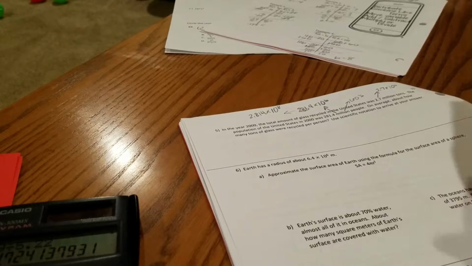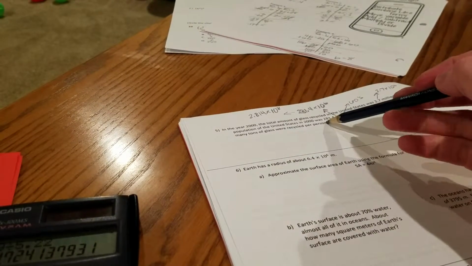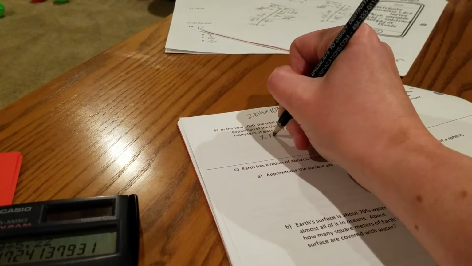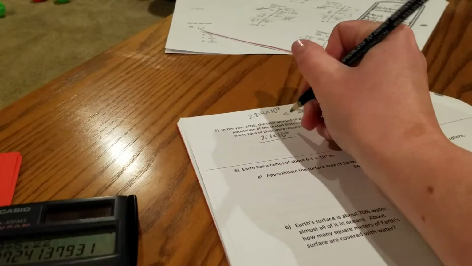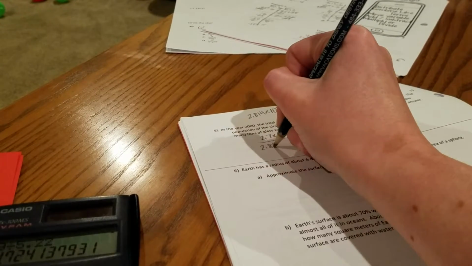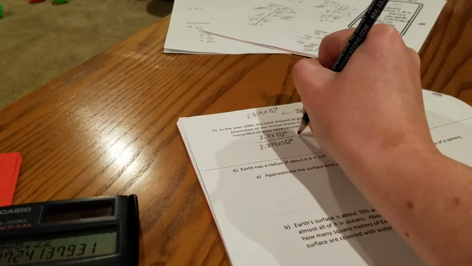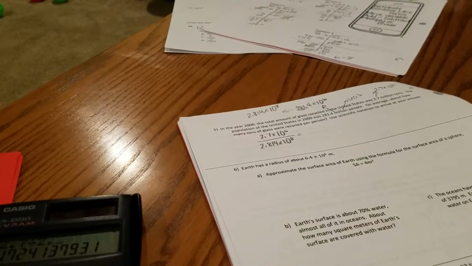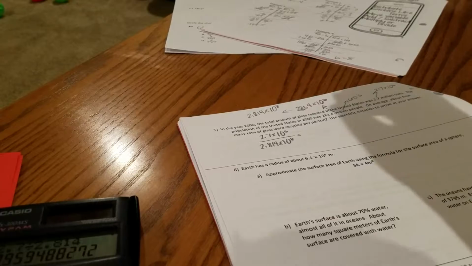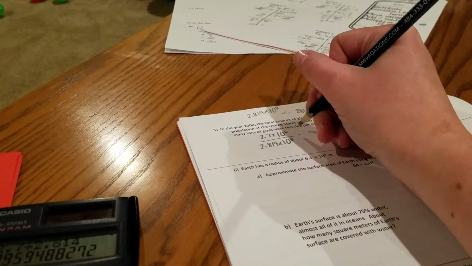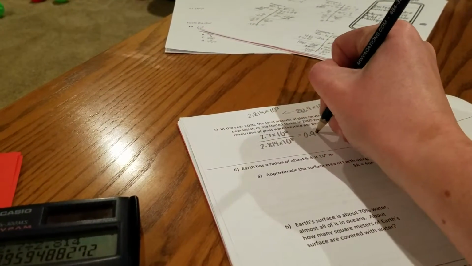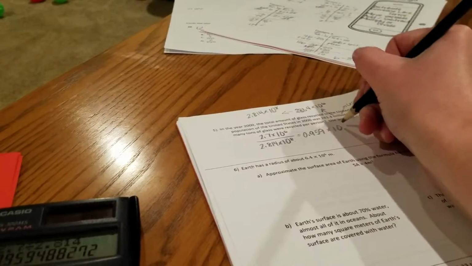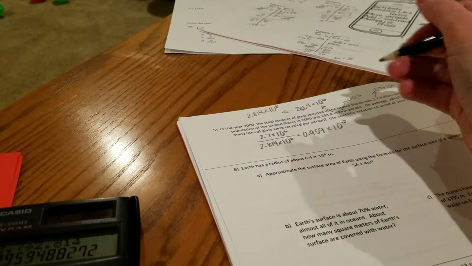So we want to know glass per person. Here's the glass recycled, 2.7 times 10 to the 6th, and we're going to divide it by the number of people, times 10 to the 8th. If we do 2.7 divided by 2.814, we get 0.9594, so we'll just say 0.959 times 10 to the 6 minus 8, which will be negative 2 power.